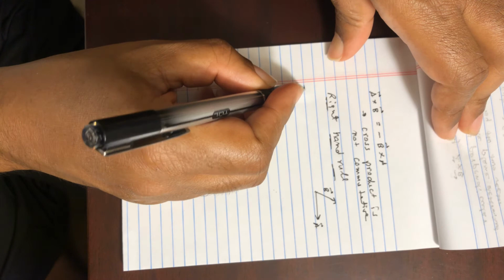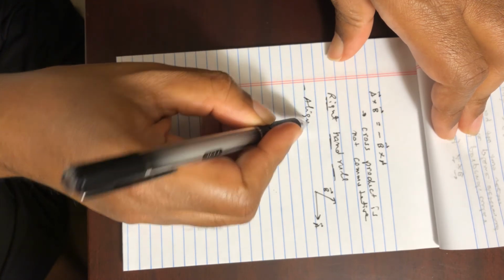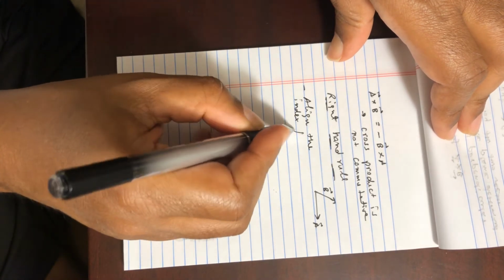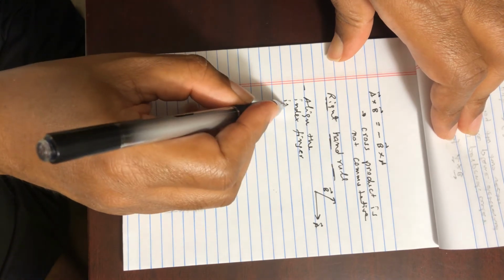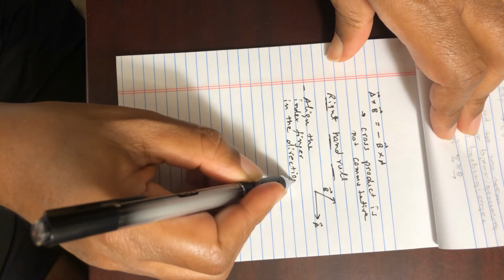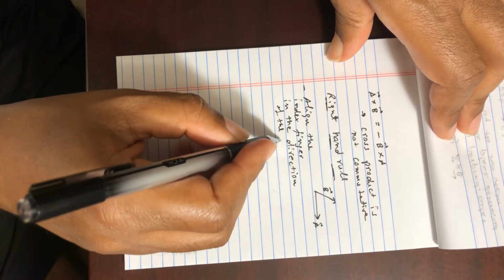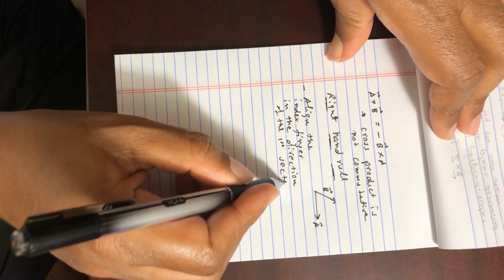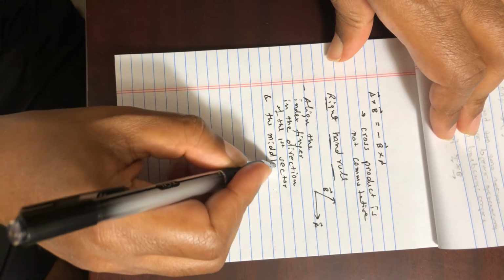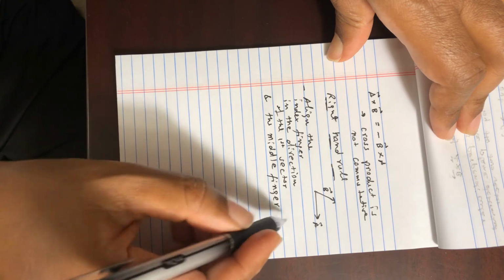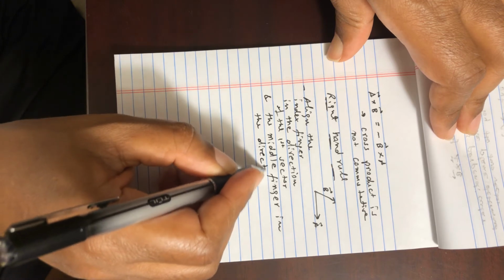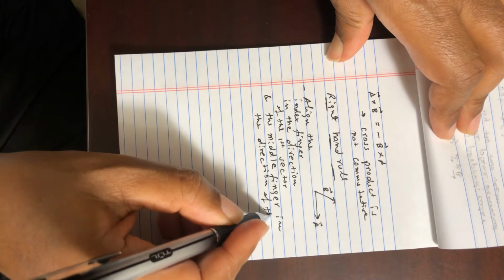So first align the index finger in the direction of the first vector, and the middle finger in the direction of the second vector.